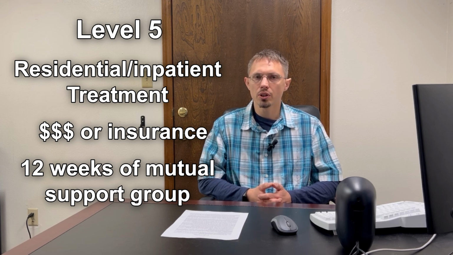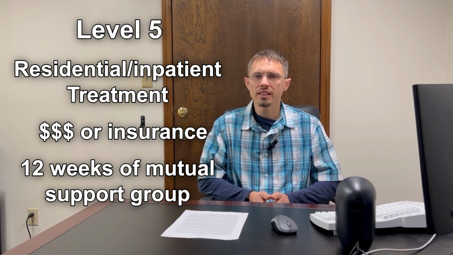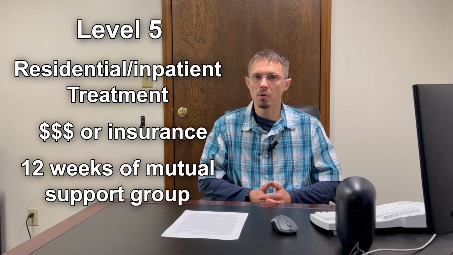So this level requires you to complete residential treatment, whatever recommendations made by your treatment provider, and 12 weeks of mutual support meetings. The length of this treatment cannot exceed 90 days. The costs associated with this treatment will vary widely depending on your insurance coverage and which residential program you choose.